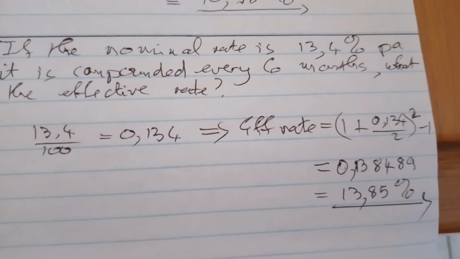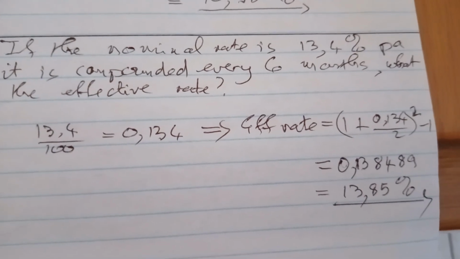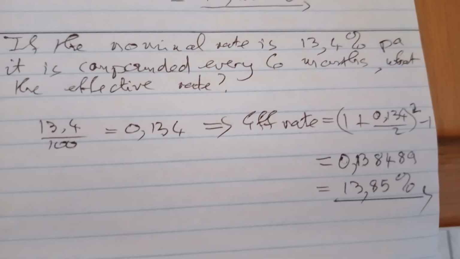And that gives us 0.138489, and we round that off to 13.85%.